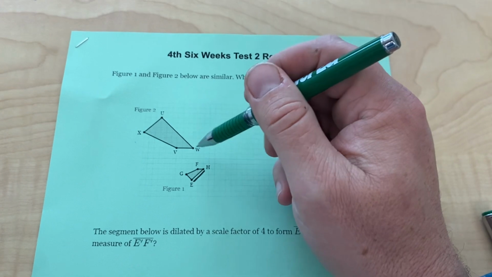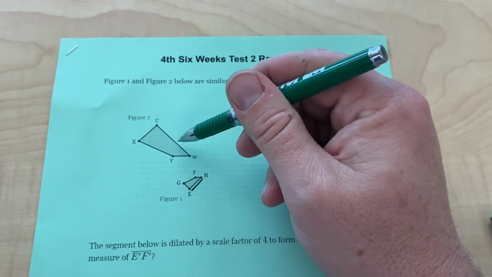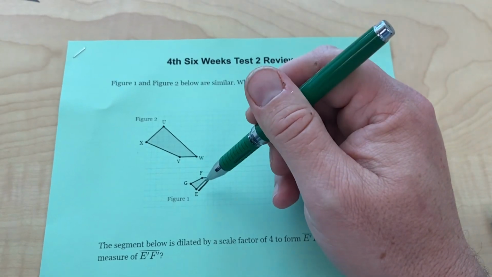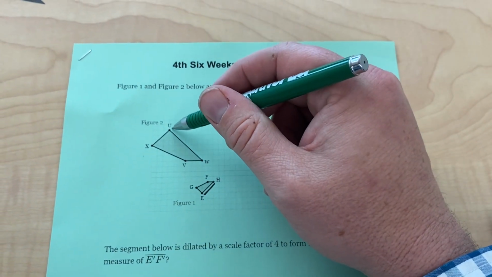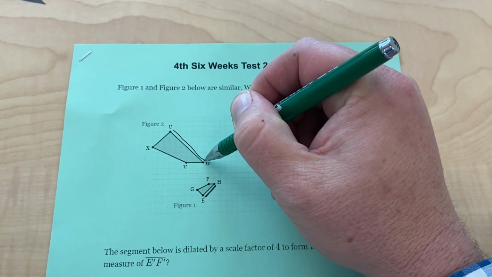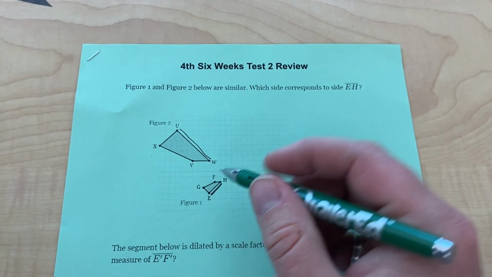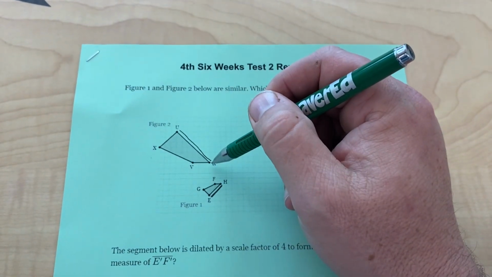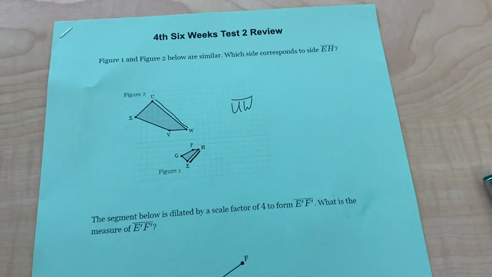So if we look up here, we can see that this is flipped over from where this is, and it's a little bit bigger. But the corresponding side to EH should be the longest one, which is going to be this right here. Now, since I'm going from this E on the extreme up to this H for this flat one, it's probably going to be U up to W. So UW is going to be the side that matches up.